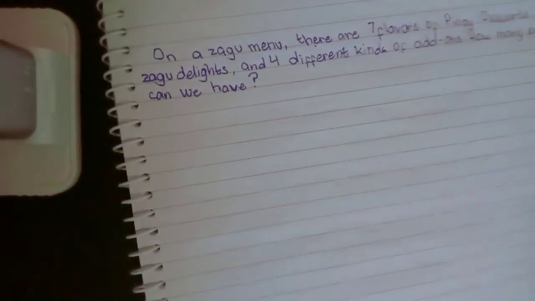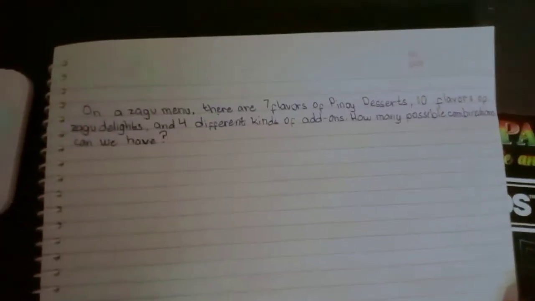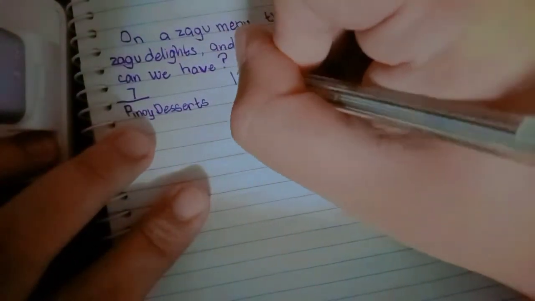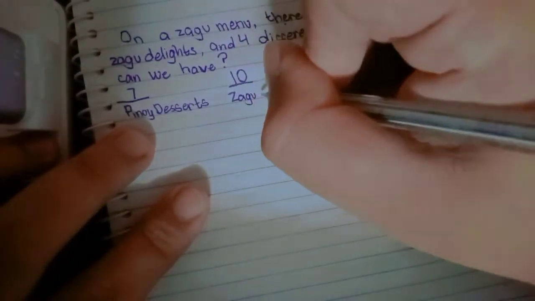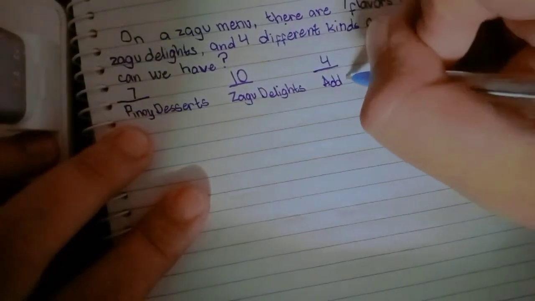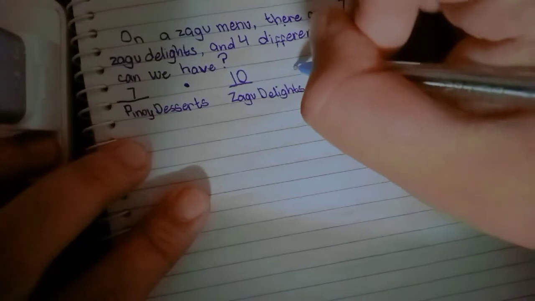We can also use the listing method, but the listing method is longer and more complicated. To find the total number of outcomes for the scenario, multiply the total outcomes for each event. Based on our given, there are 7 flavors of Pinoy desserts, 10 flavors of Sago Delights, and 4 different kinds of add-ons.